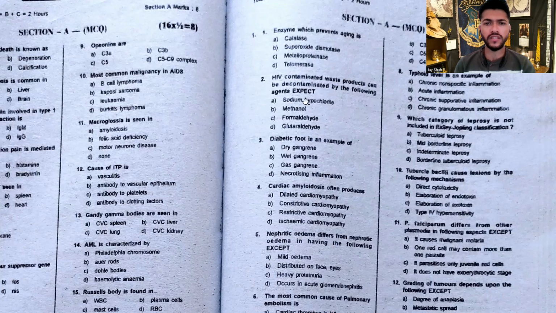HIV contaminated waste products can be decontaminated by all except one. You can use either alcohols, you can use aldehydes, but you generally don't use sodium hypochlorite. Sodium hypochlorite is generally used for cleaning your floor. But for HIV infected material, you use alcohol and aldehyde.